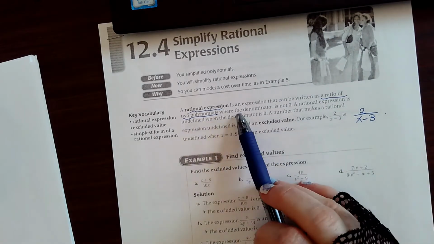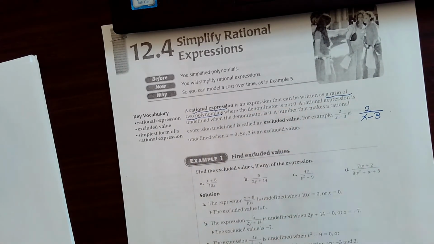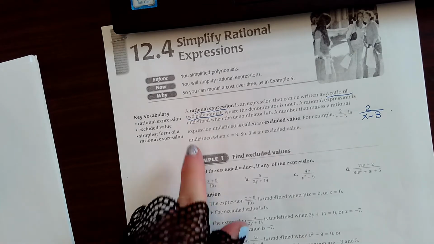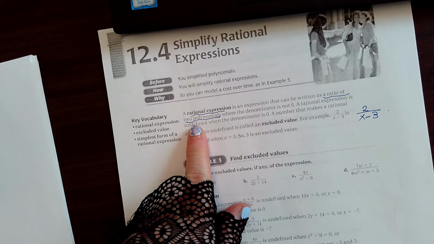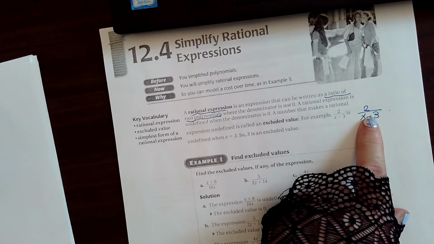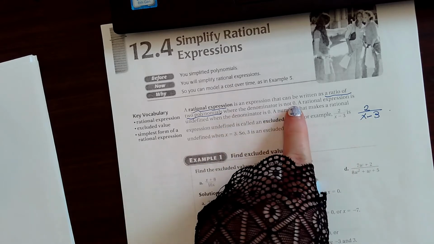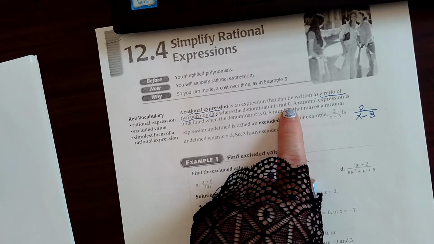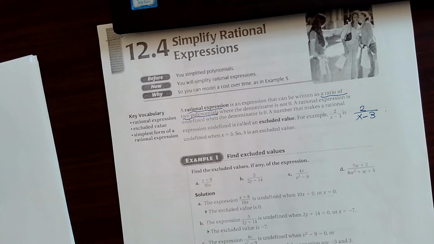So I'm going to start by reading what's here. A rational expression is an expression that can be written as a ratio of two polynomials. I've underlined this stuff. Basically it's a fraction. A ratio means a fraction. There's an example right here. It says where the denominator is not 0. Remember, we did the graphing in 12.1. You saw the inverses, that there's a gap, there's a hole missing. So you cannot have a 0 in the bottom of a fraction. There's nothing there.